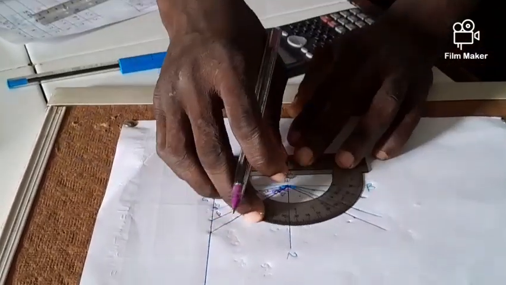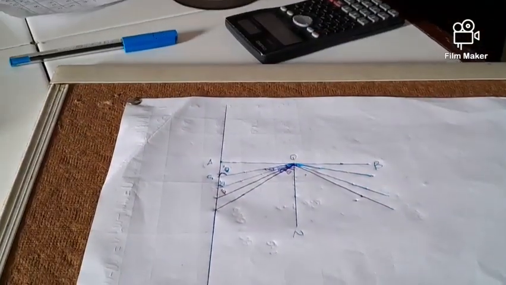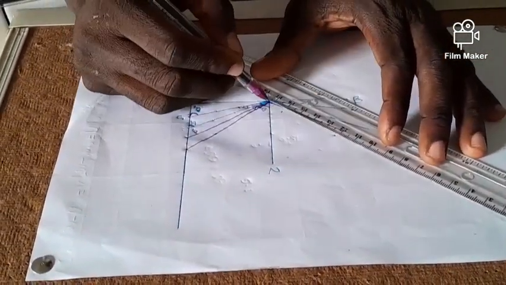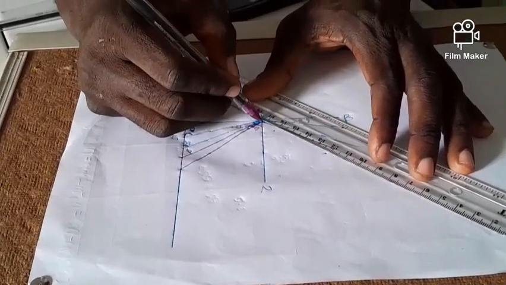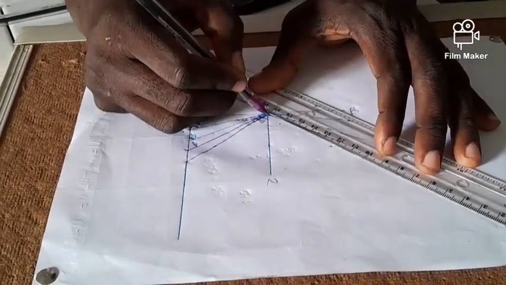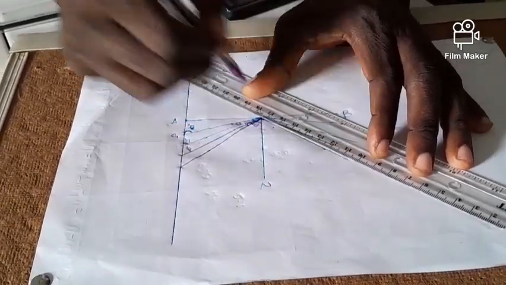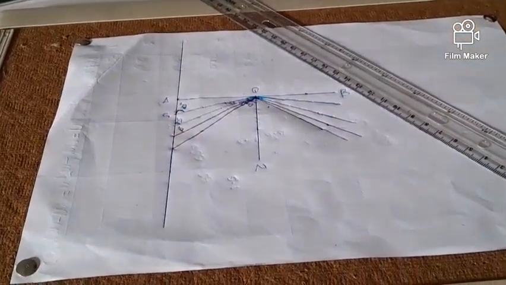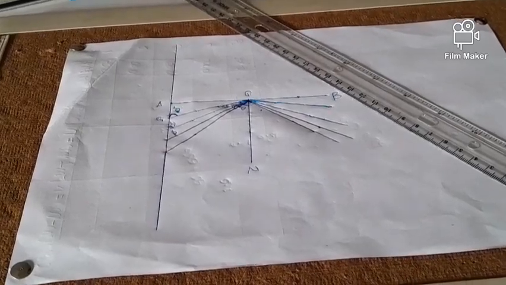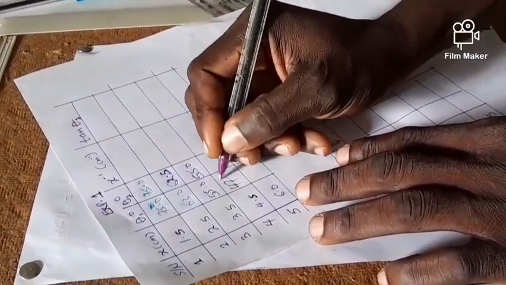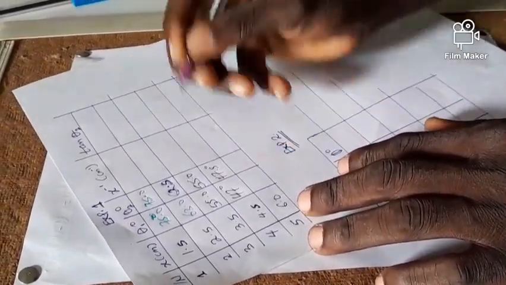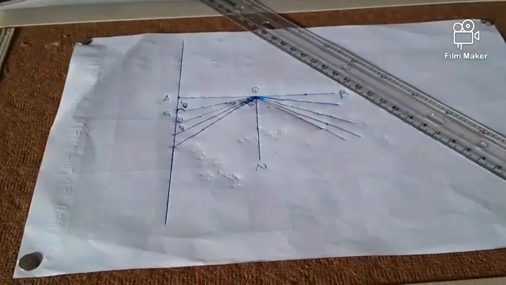So I'll place it on this. So I'll draw this. So you know that this angle here is going to be 90 minus 43. And that gives me 47 degrees. So I have 47 degrees. Here I can put another angle here. Let's say 47.5 degrees. So they are equal angles.